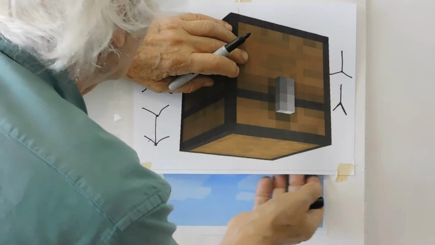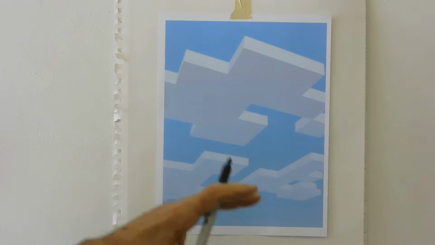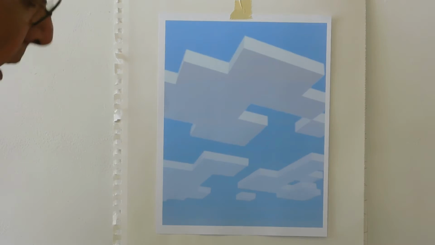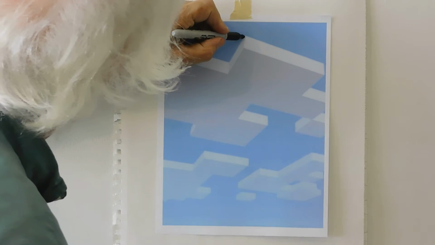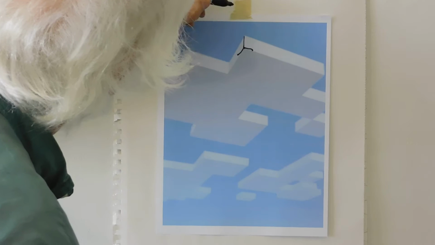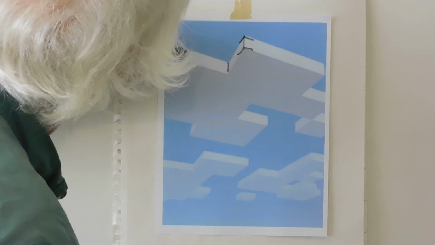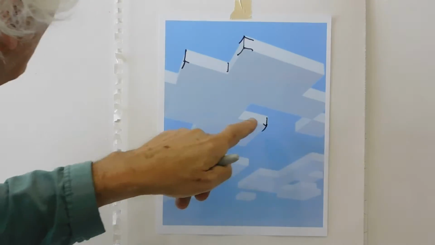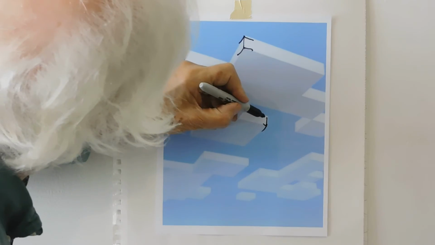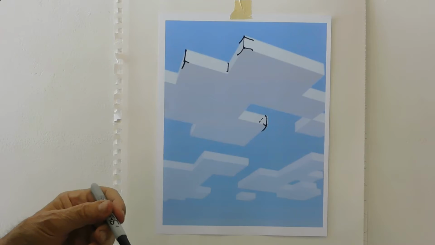You recognize this. These are Minecraft clouds. This is exactly how they do them. They use this, and repeated like that. And the whole system is like that, except where you don't see. In other words, there would be a line here, but you can't see it because the cloud blocks it out.